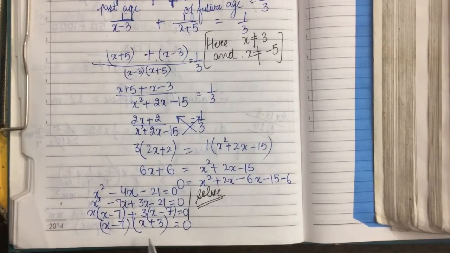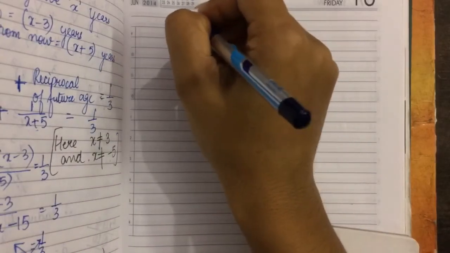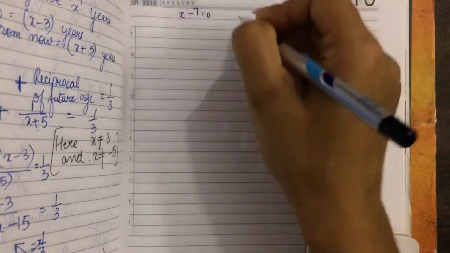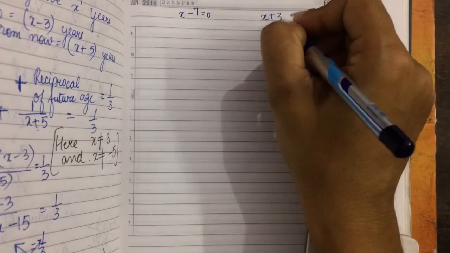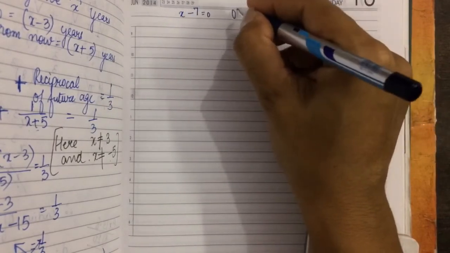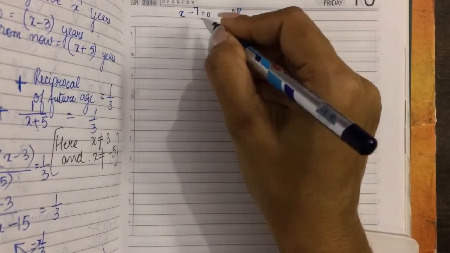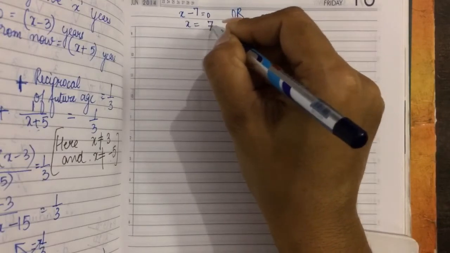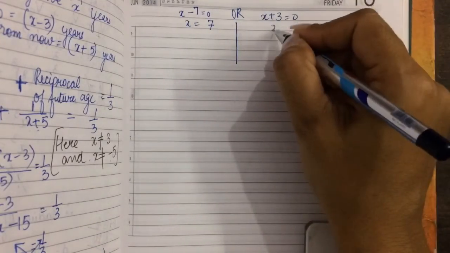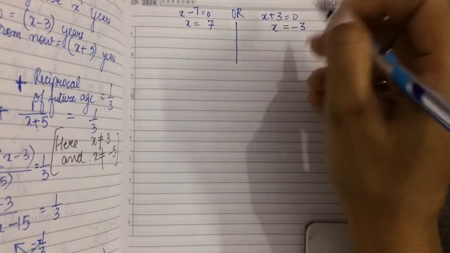We will take each of these linear factors equal to 0 and obtain x. So I get x minus 7 equals 0 and x plus 3 equals 0. So one of these two answers will be possible. If x minus 7 is equal to 0, from here x will be equal to 7 and on this side x will be equal to minus 3.